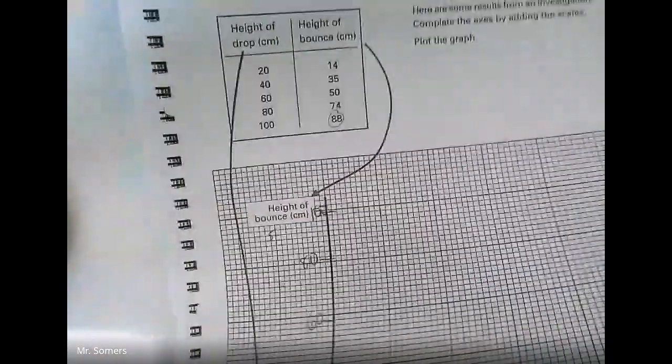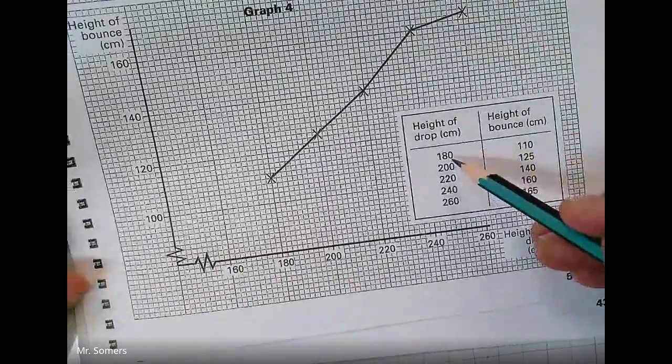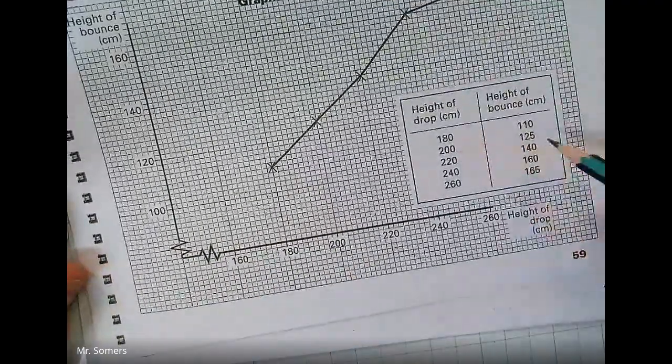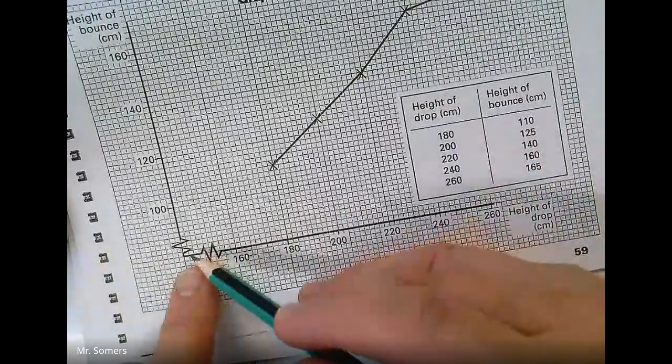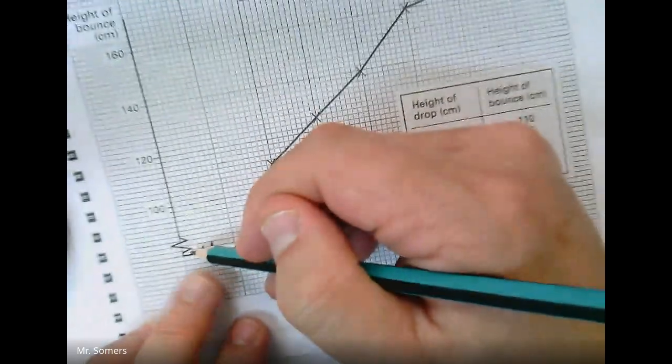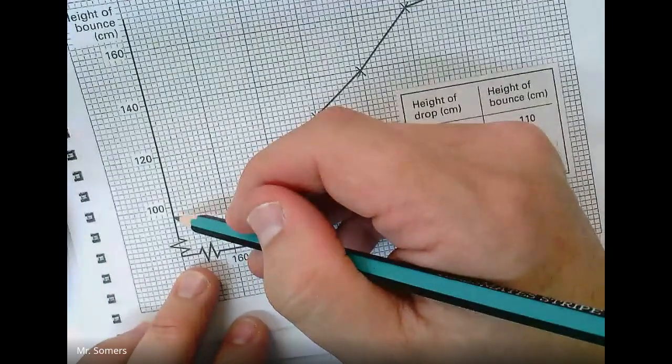And the last little thing is to show you what happens when you have problems. That's when the data all of a sudden just jumps up, to 180, for instance, here to 110. It doesn't make sense to start at 0. So when I said the zigzags, that's what I mean. It looks like the line's been squashed. That's how you draw the line. Do a little zigzag, and then you can start. You don't have to start at 0 in that case.